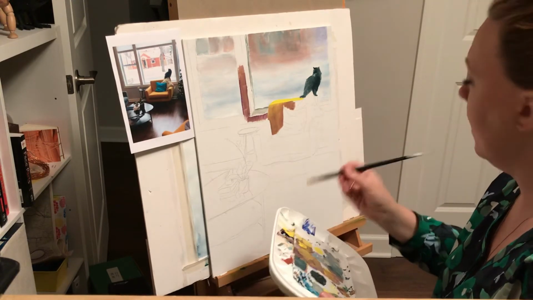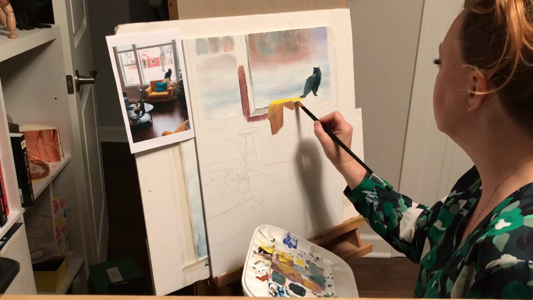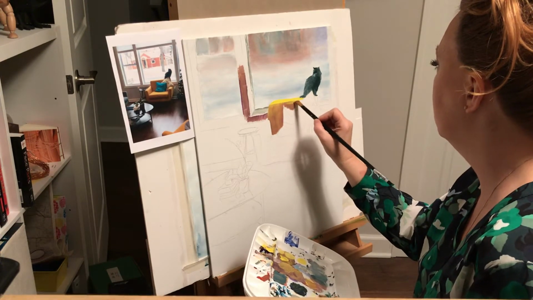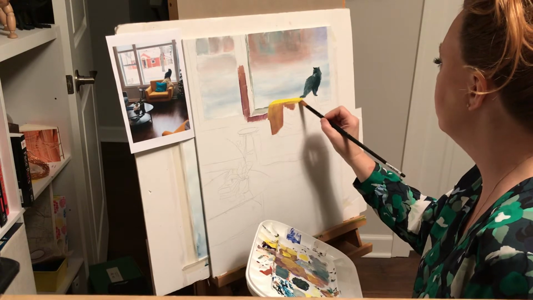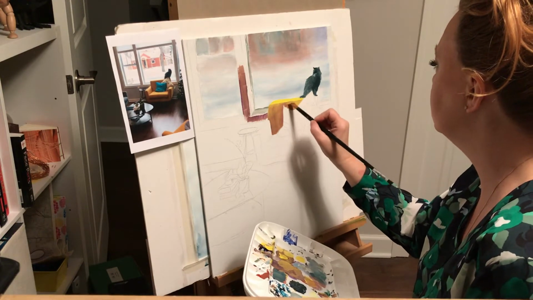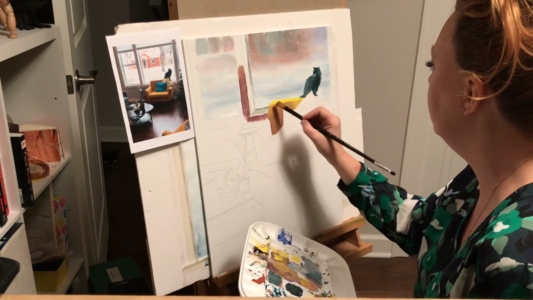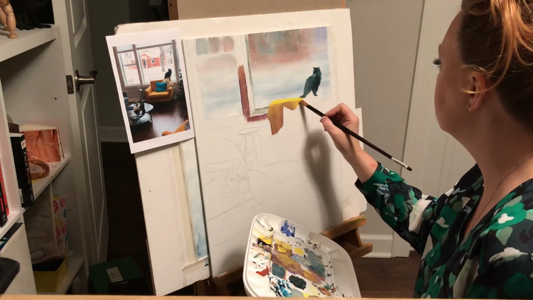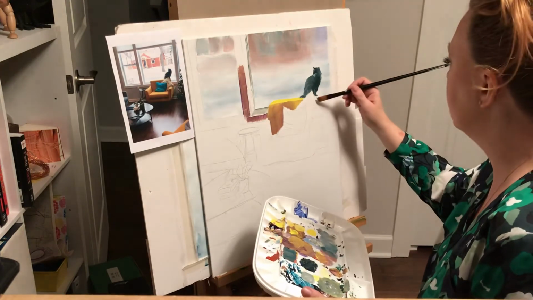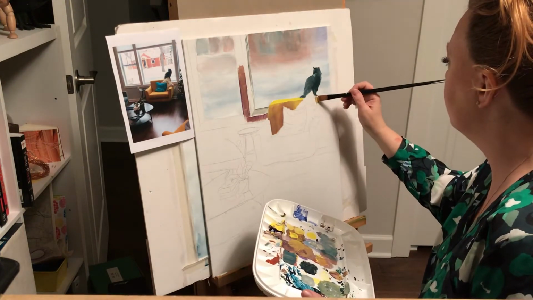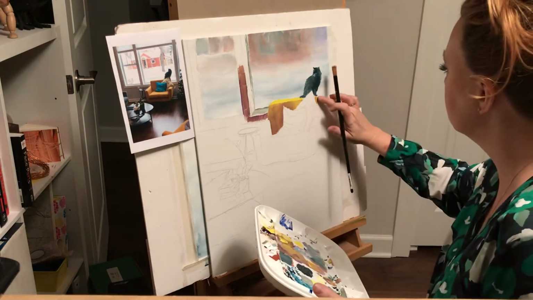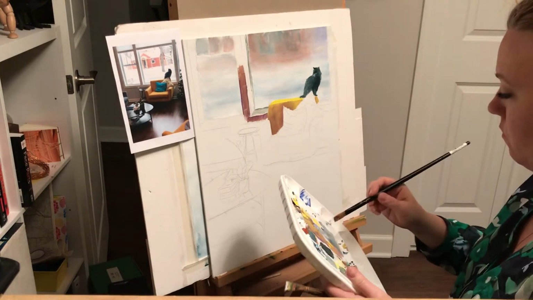There's kind of this wraparound glow here as the sun moves around, so I'm grabbing a little more yellow. But you can see that I'm moving forward one piece at a time, making sure to not work too far forward without some background being done. Mess. To repaint some snow over there.